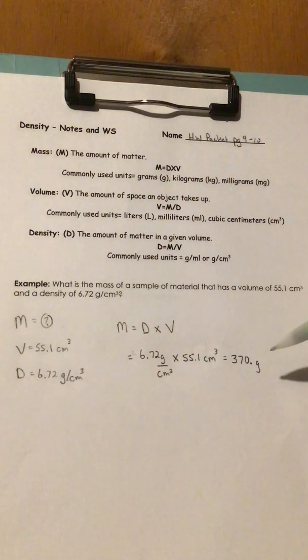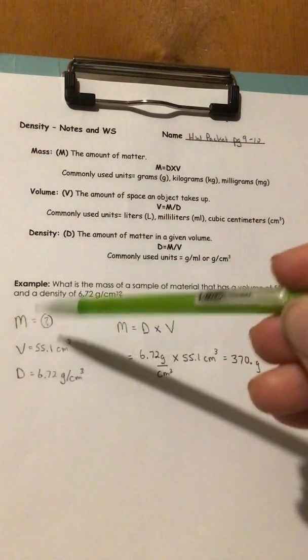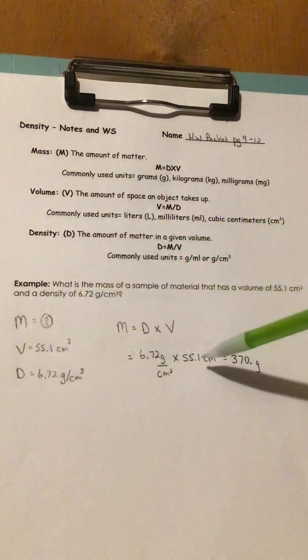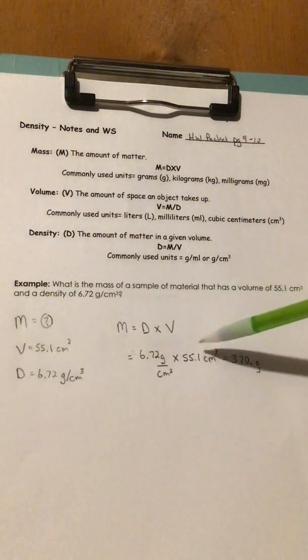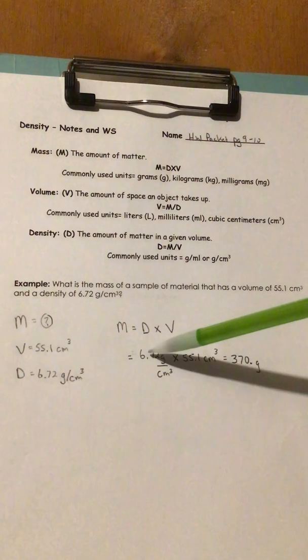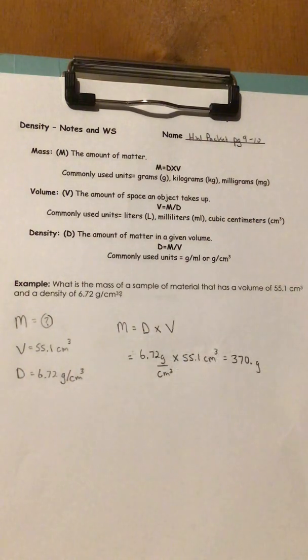Just one thing to note with showing work: do you have to show all this? No. It's nice to show the units and how they cancel out. At a bare minimum, show me what you're multiplying or dividing. So in this case, that you're multiplying these 2 numbers to get your answer.